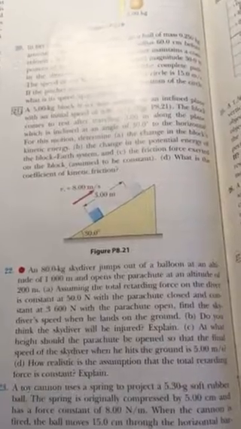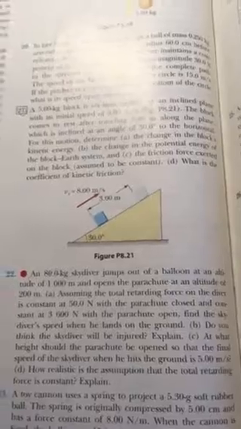For this motion, determine A, the change in the block's kinetic energy; B, the change in the potential energy of the block-Earth system; and C, the frictional force exerted on the block, assumed to be constant. D, what is the coefficient of kinetic friction?